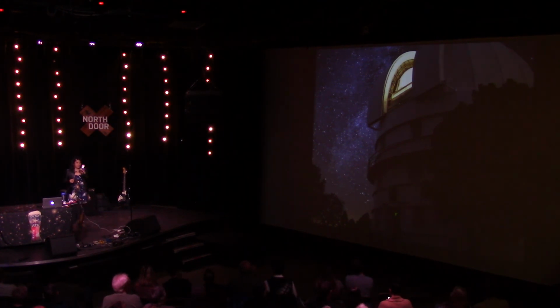And I use data from the survey called VIRUS-P Exploration of Nearby Galaxies, or VENGA. It has IFU pointings of 30 nearby galaxies taken at the McDonald Observatory over 150 nights, which I did not take. It was someone else, and I'm reaping the benefits of their hard labor. So I'm really thankful that they did that.